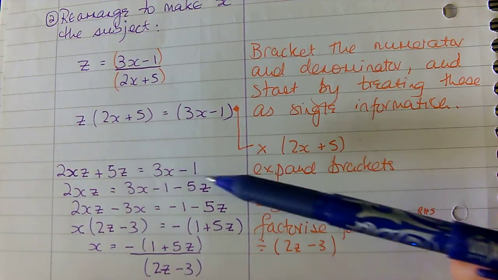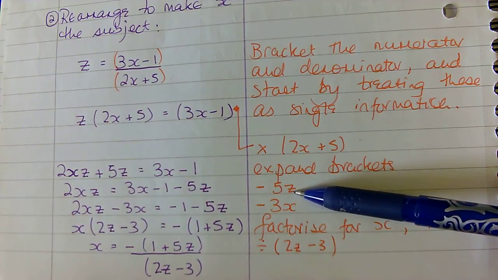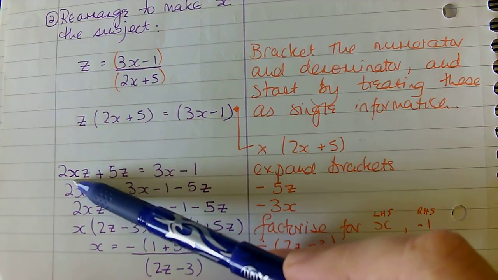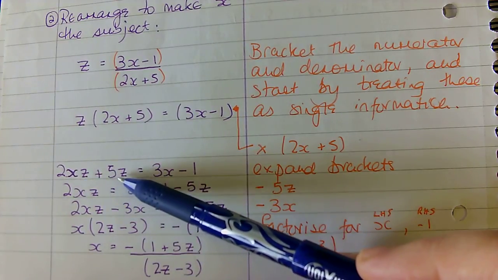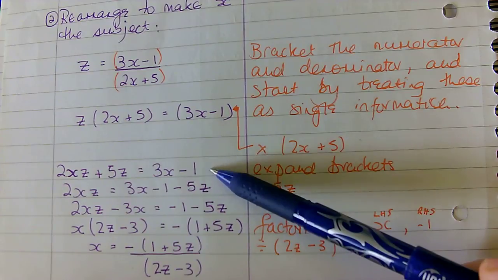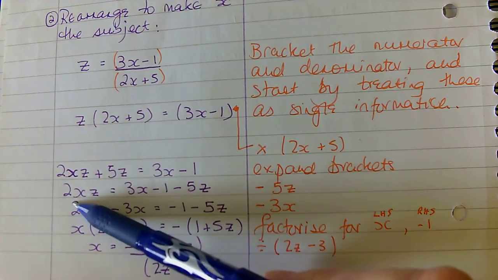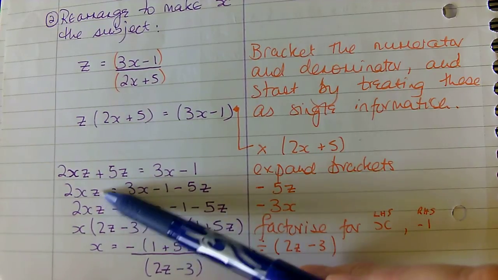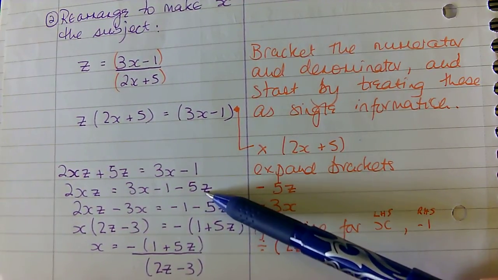And then what I've done is to take 5z, because all I want on this side are terms containing x. Anything that doesn't contain x I want to push over onto the right hand side. So that's what I've written here, 2xz, 5z is gone and it's been taken away on this side.